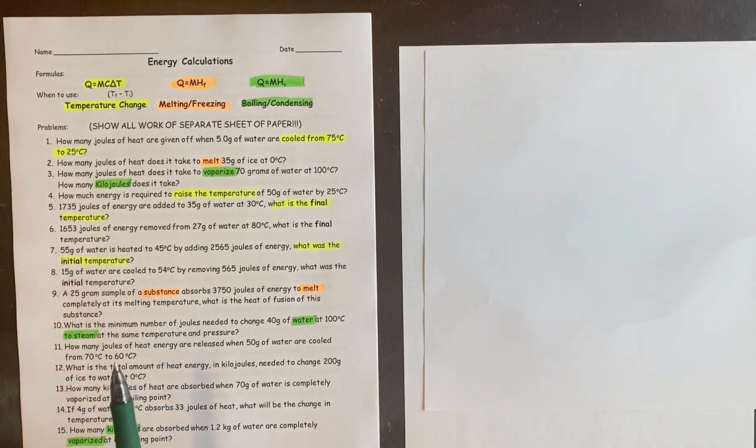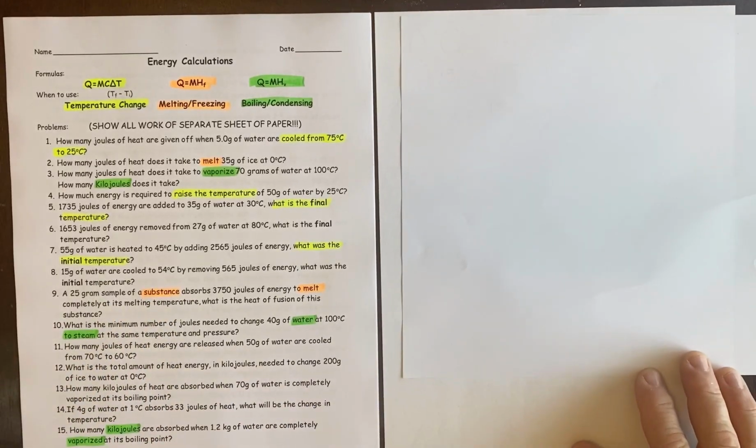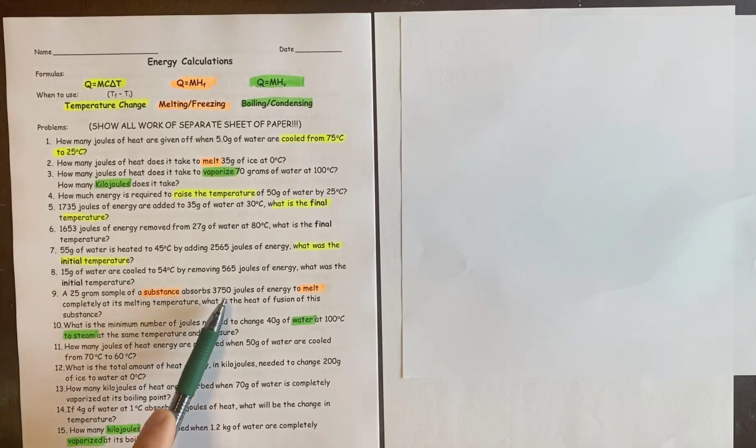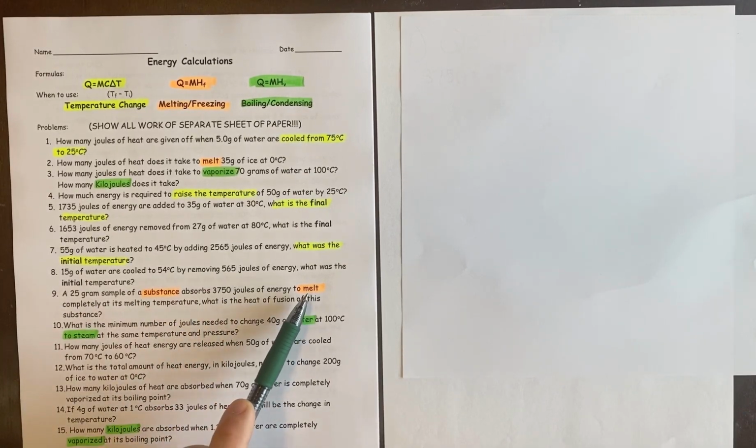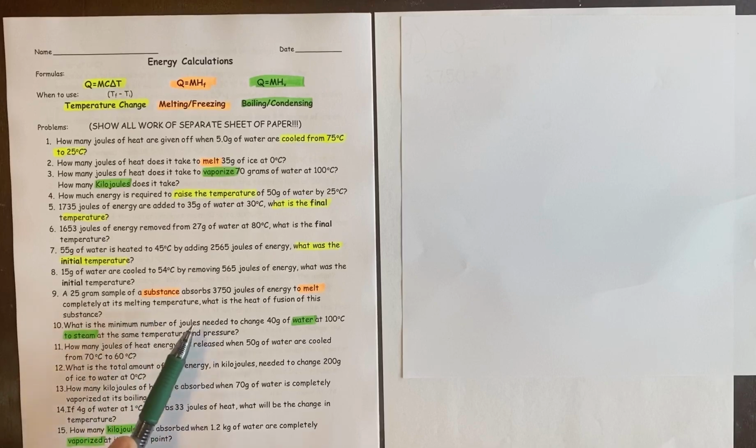Notice they use the word substance. They didn't call it water. So the trick here is that I can't use the numbers for water. So I can't use 4.18, 334, or 2260. None of those numbers apply for this because I don't know if this material is water. It might be, but I haven't figured that out yet. So it absorbs this many joules of energy and melts completely at its melting temperature. What's the heat of fusion for this substance?